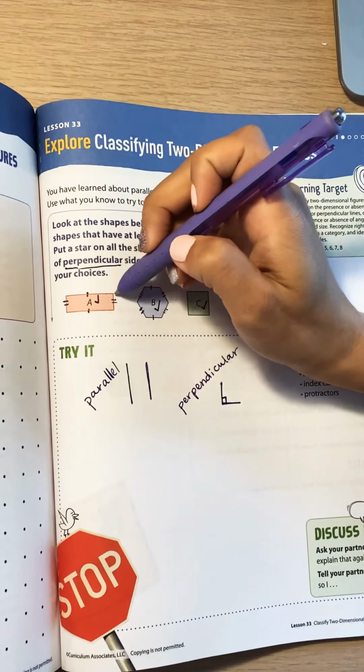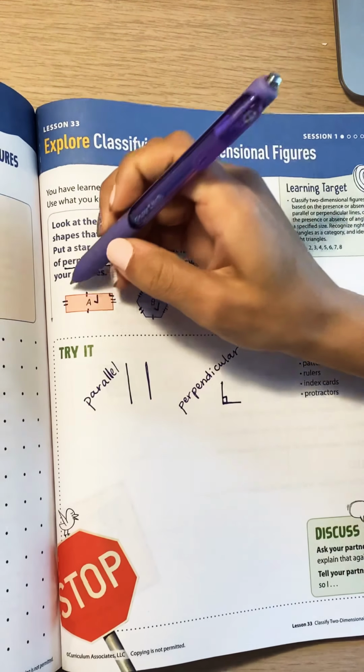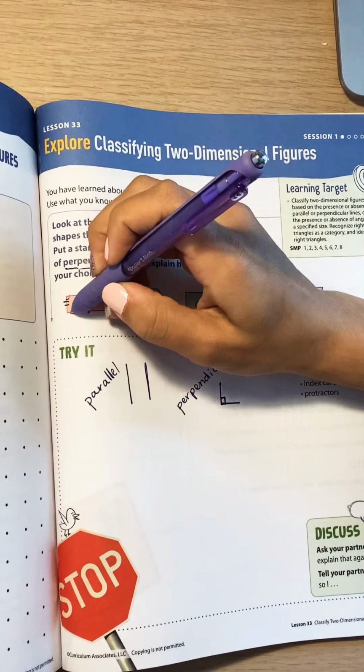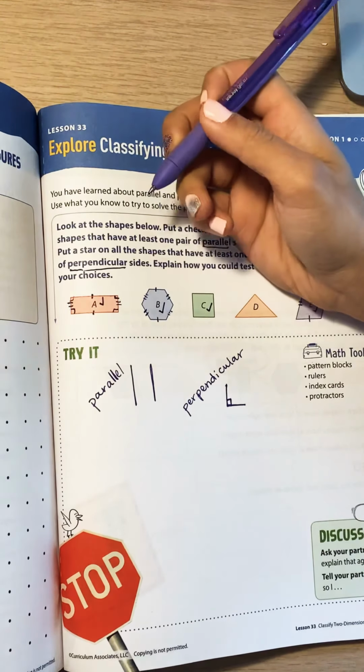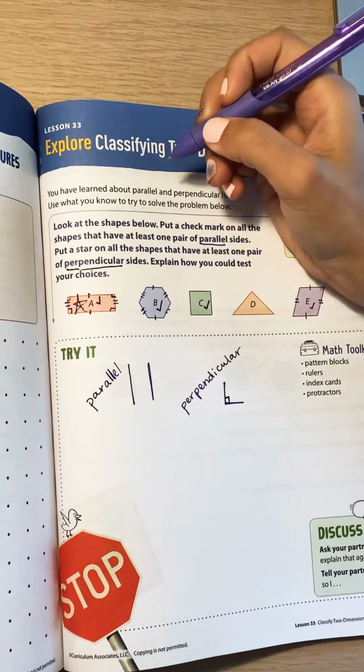And the left side and the top, because here's a right angle, here's a right angle, here's a right angle, here's another one. Okay, so there's a lot of perpendicular sides, so star.